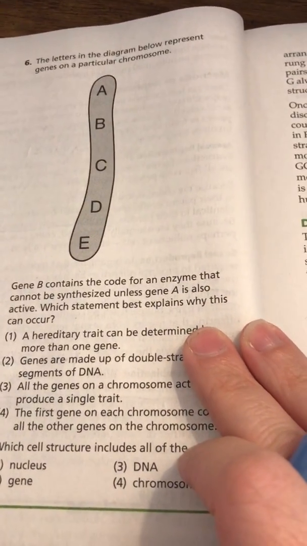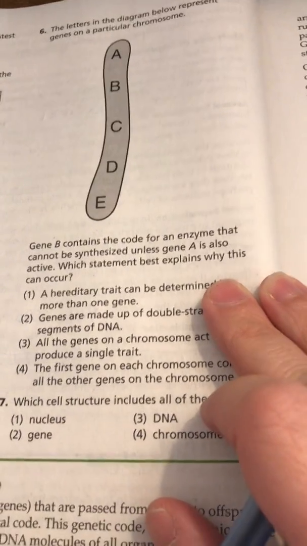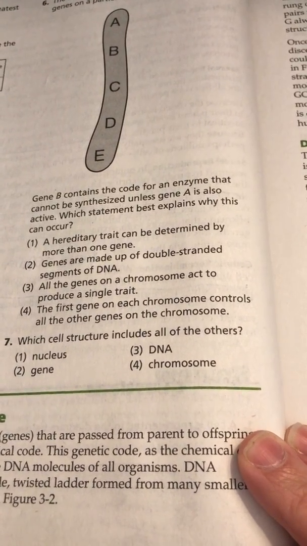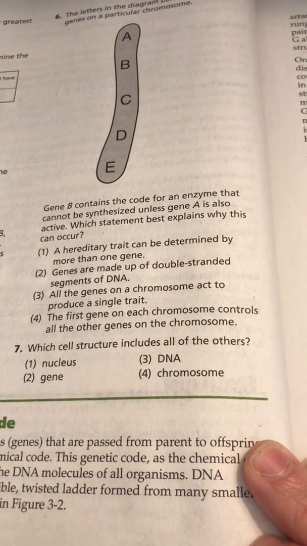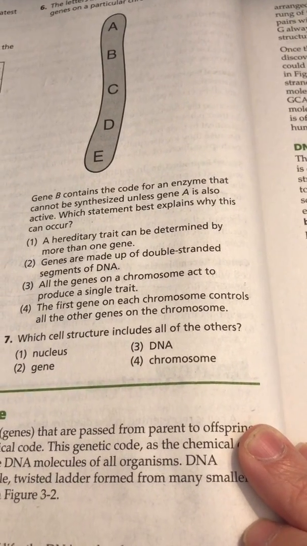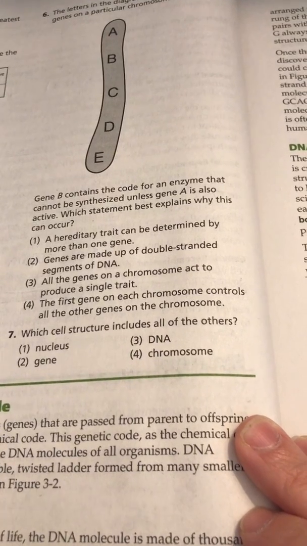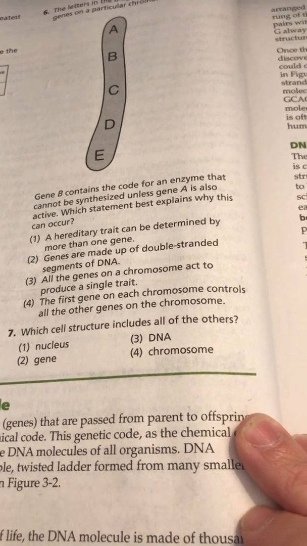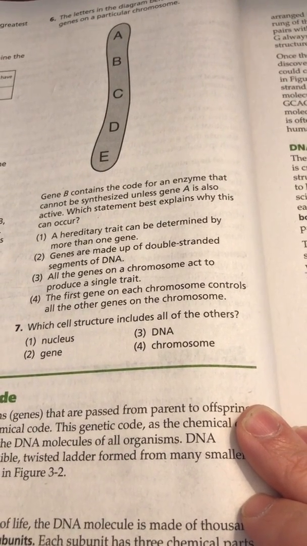Number 6. The letters in the diagram below represent genes on a particular chromosome. Gene B contains the code for enzymes that cannot be synthesized unless gene A is also active. Which statement best explains why this can occur? 1. A hereditary trait can be determined by more than one gene. 2. Genes are made up of double-stranded segments of DNA. 3. All the genes on the chromosome act to produce a single trait. Or 4. The first gene on each chromosome controls all the other genes on the chromosome.